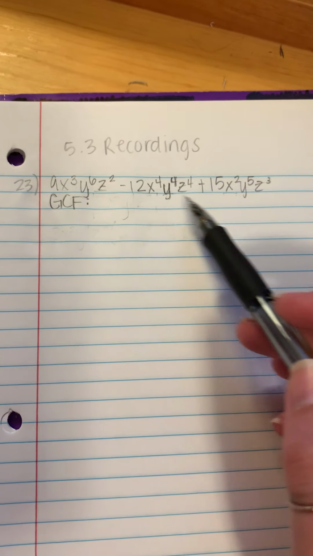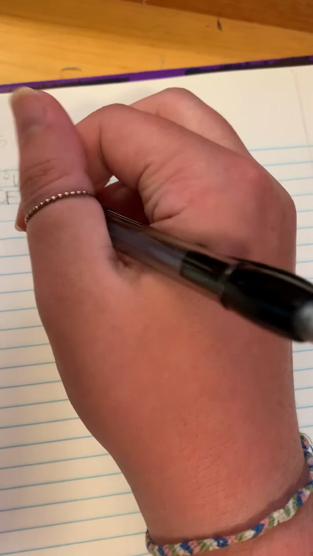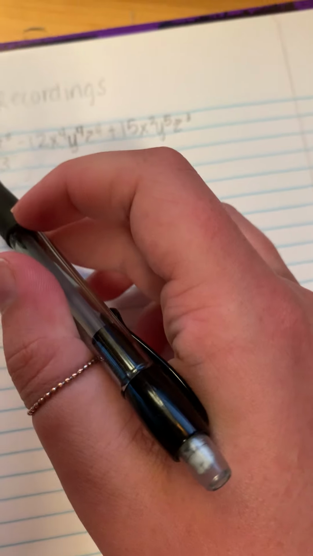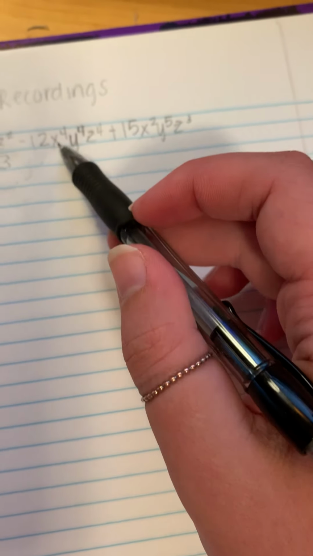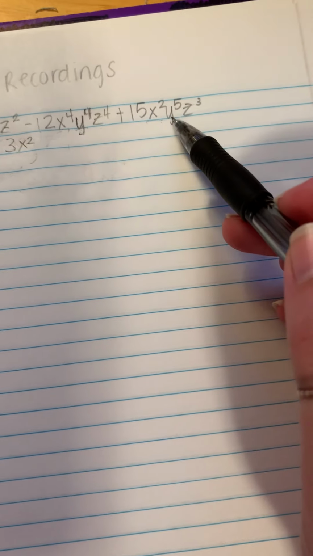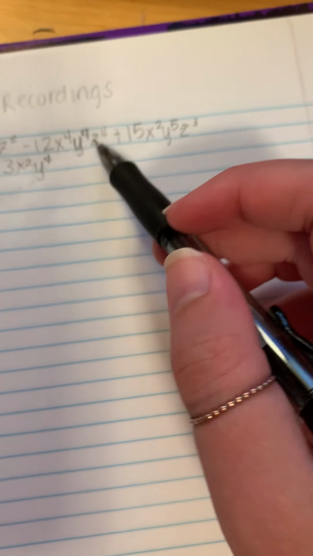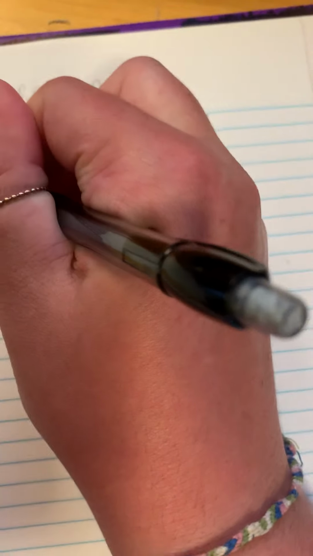Right off the bat, I noticed that 3 can go into all three of our larger numbers on the outside. So we're going to take 3, and then we have x to the third, x to the fourth, and x squared. So we're going to take x squared, and we have y to the sixth, y to the fourth, and y to the fifth. So we're going to take y to the fourth, and then we have z squared, z to the fourth, z to the third. So we're going to take z squared. So we'll write that on the outside of our parentheses. Y to the fourth.